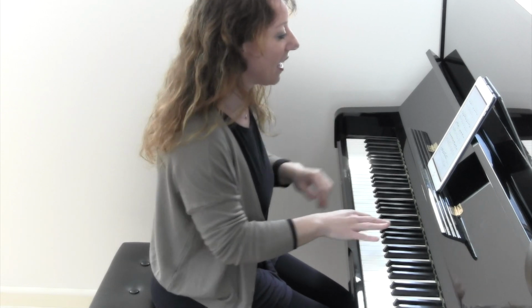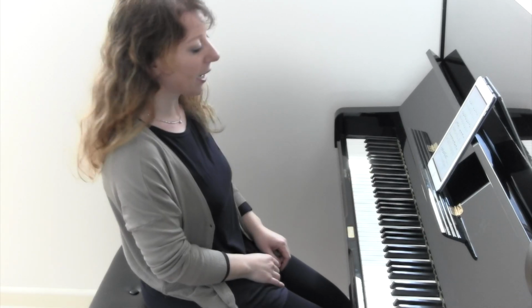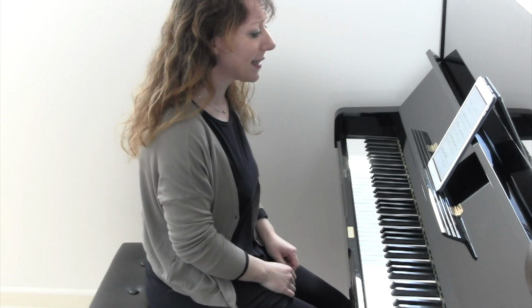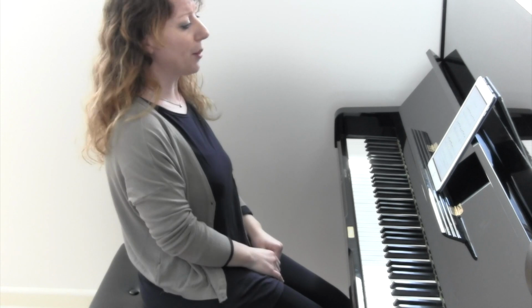These two bars, I'm afraid, if you can play them fast, do not play the rest of the piece faster, okay? So these are the notes, okay? And there is a little bit of pedal, but we'll get there. Let's go back from the beginning.